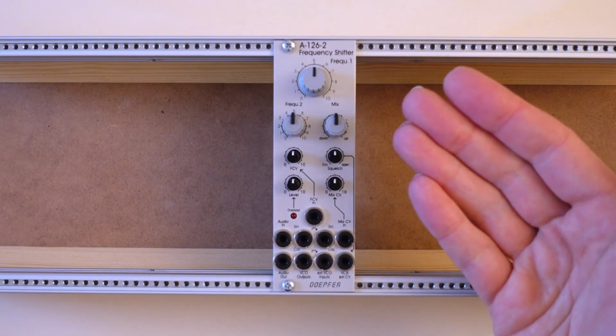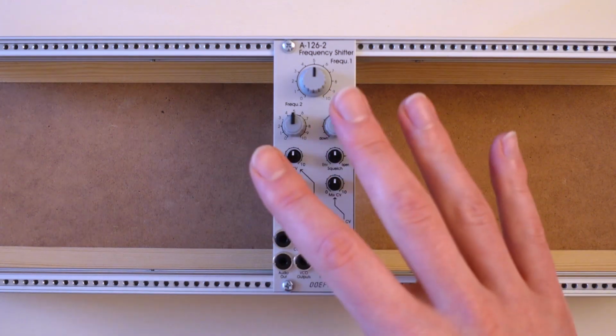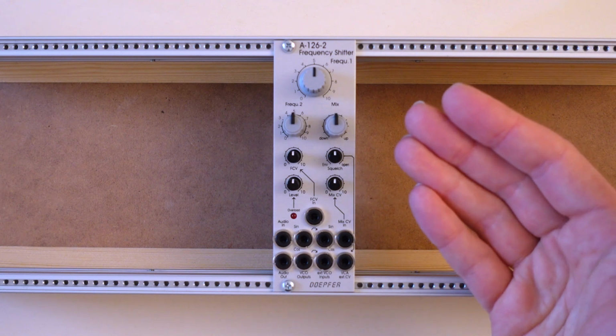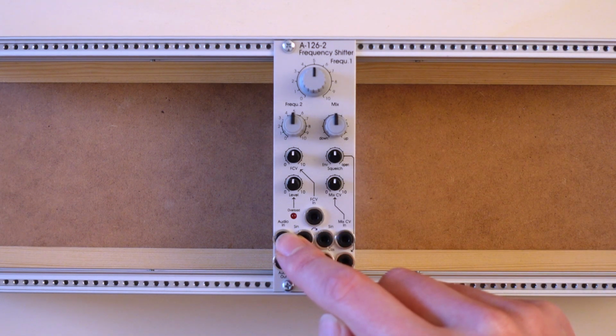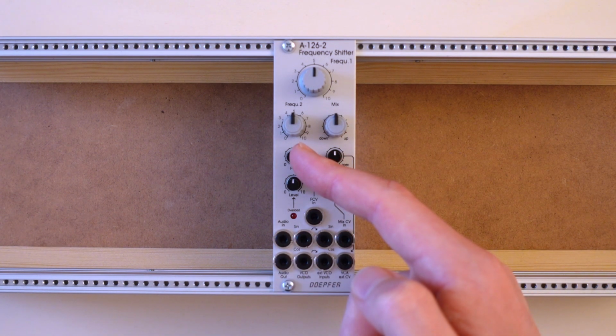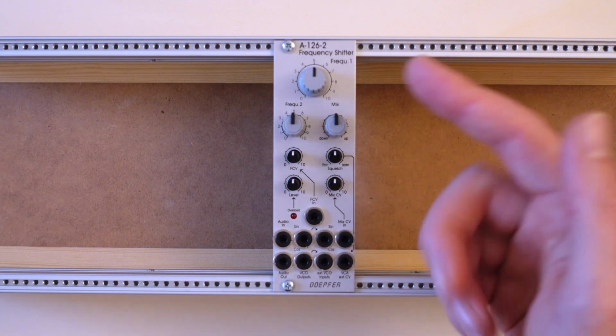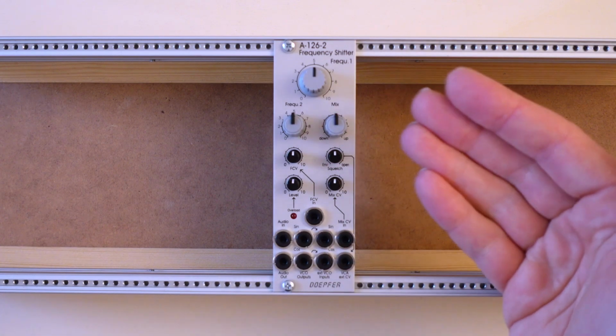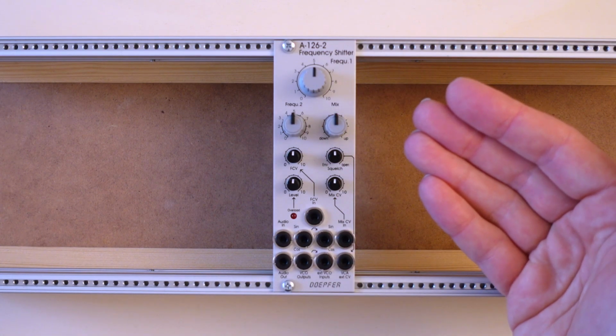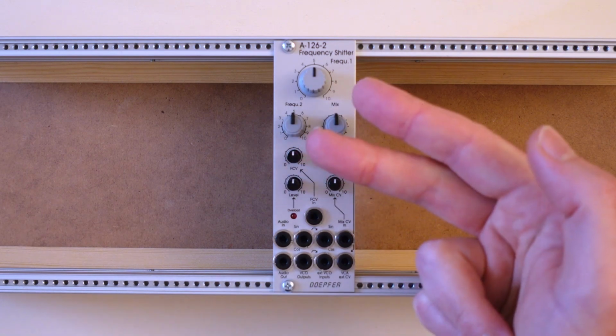So with that out of the way, let's have a look at the Doepfer A126-2. The frequency shifter is a fully analog module with a compact set of controls. It has a single audio input here at the bottom with a manual level control. The large knob on the top controls the coarse frequency shifting amount, and this little one gives you fine-tuned control, although you can use a jumper on the back if you'd like to see these functions reversed.